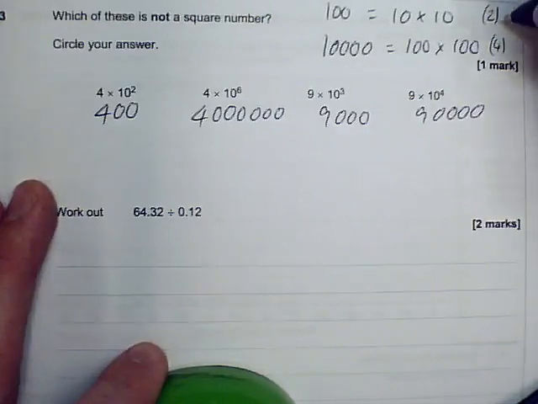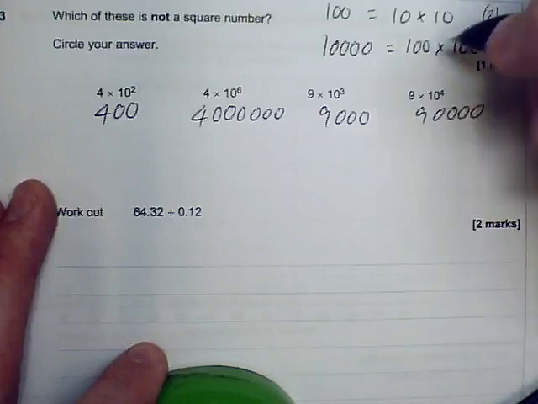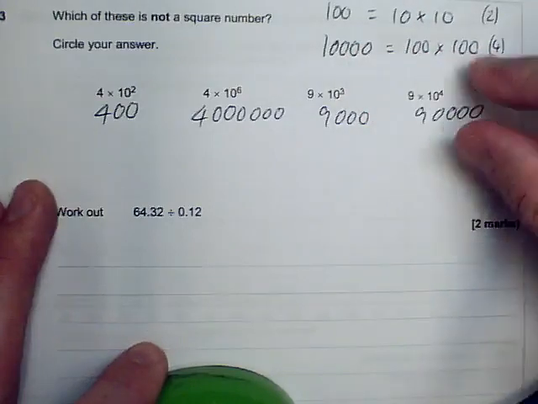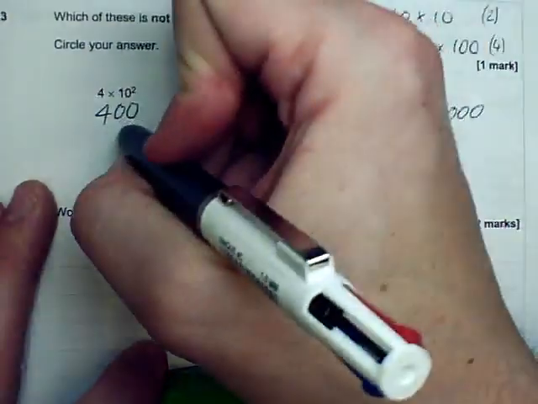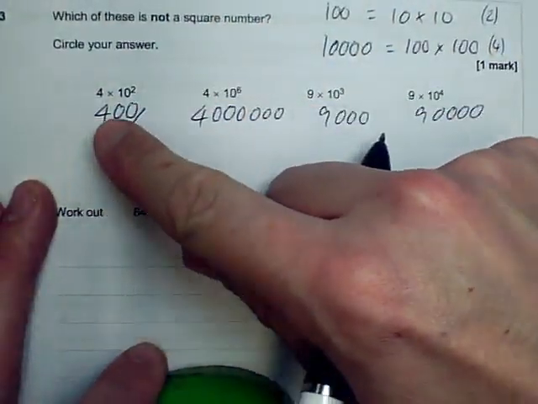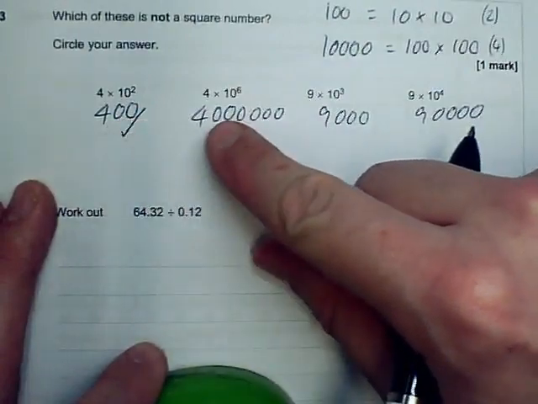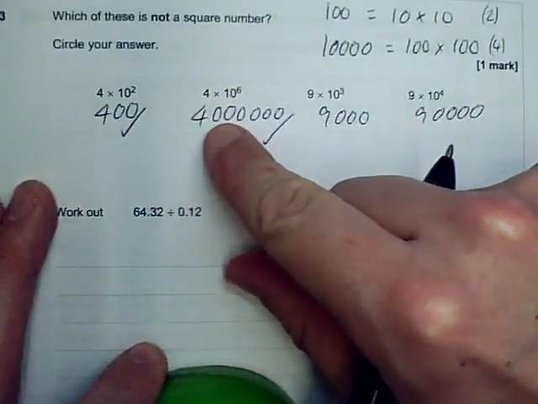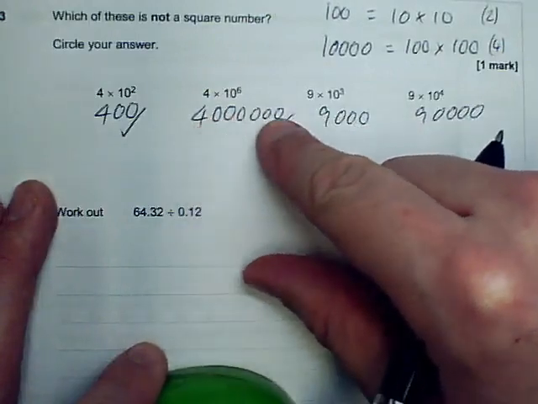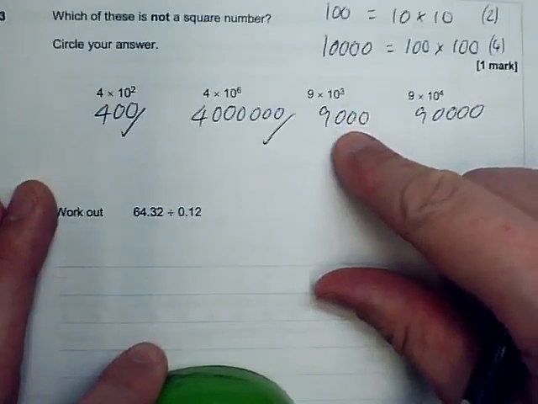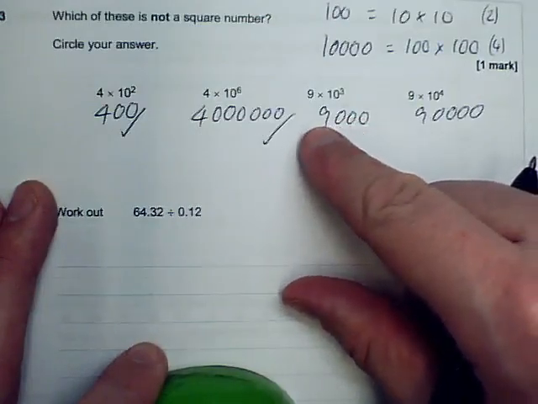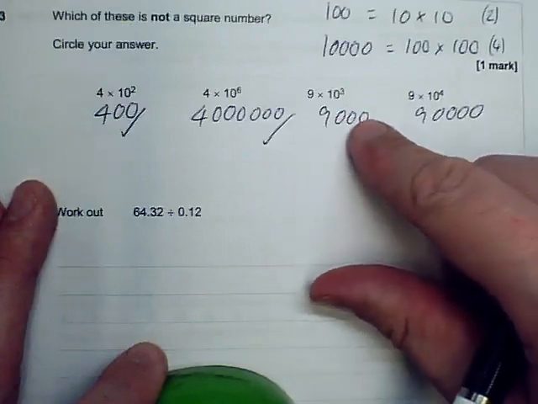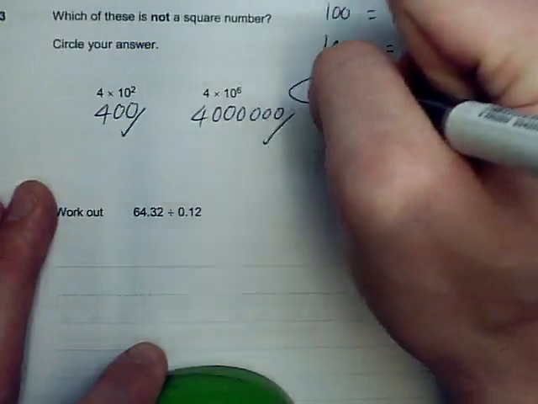So in order for it to be a square number, there has to be an even number of zeros. If there's an odd number of zeros, like in 1,000 there was only 3, it won't work. So this will be a square number because the 4 is a square number and we have 2 zeros. This is a square number because 4 is a square number and we have 6 zeros and 6 is even. This one is going to be the odd one out because although 9 is a square number, there's only 3 zeros. So because we only have an odd number of zeros, this one is not the square number.